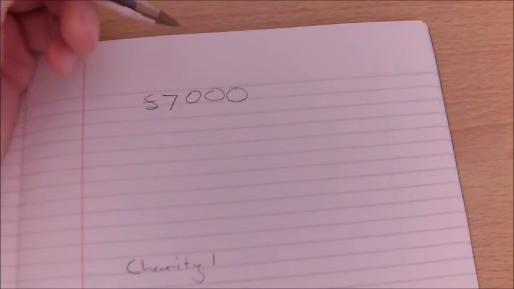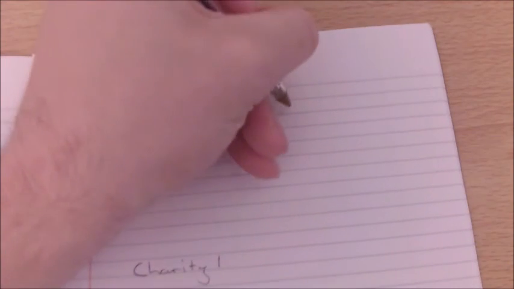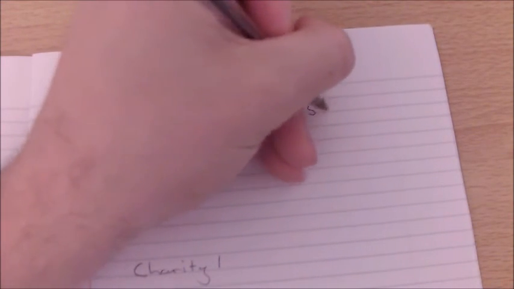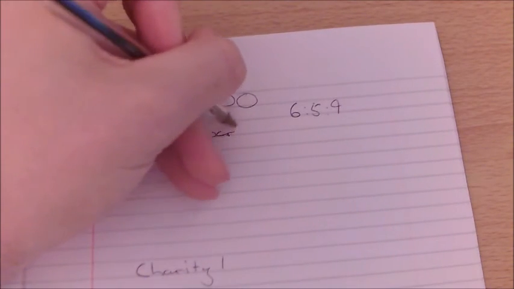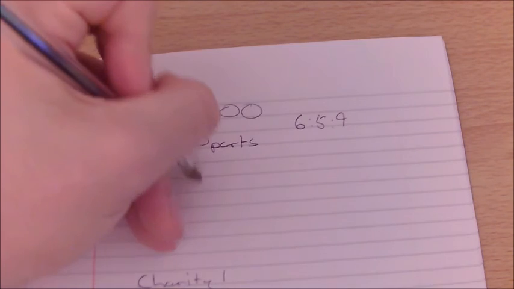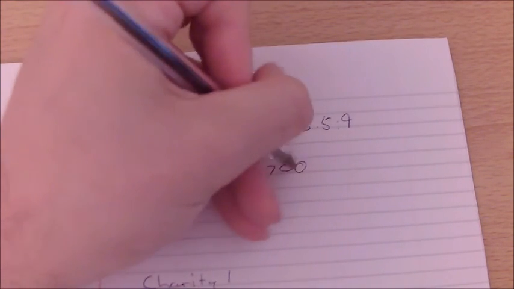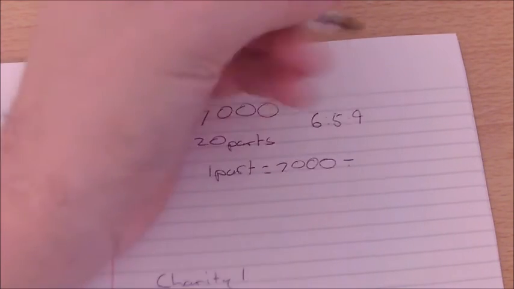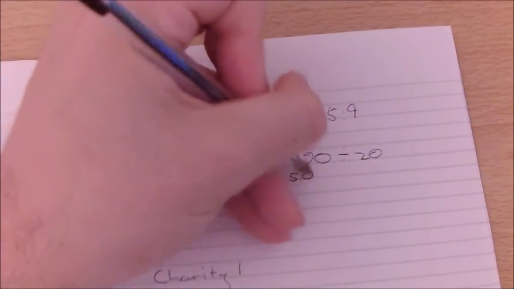So we've got £7,000 split between 3 charities at a ratio of 6 to 5 to 9. So that is 20 parts. One part is 7,000 divided by 20 parts, which is £350.